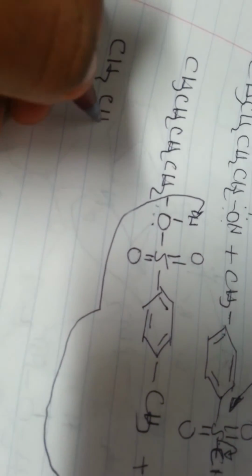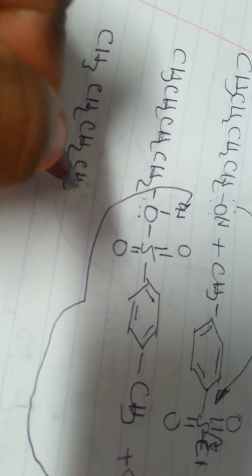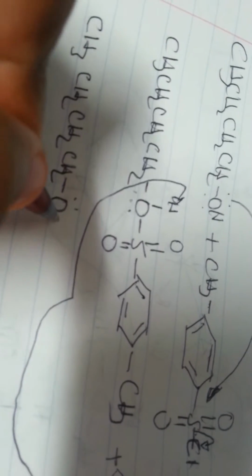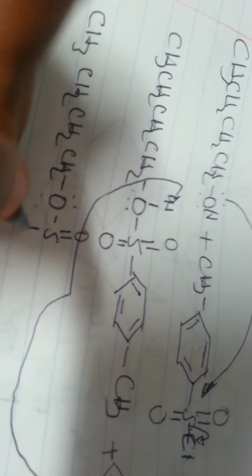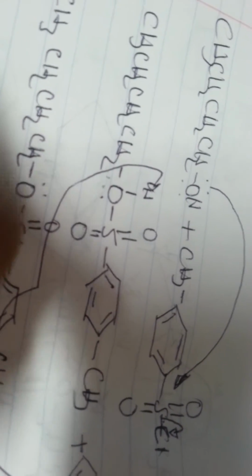So now what do you have? CH3, CH2, CH2, CH2. Now you've got oxygen with 2 pairs of electrons, sulfur, the whole tosylate group here, the phenol group, CH3.